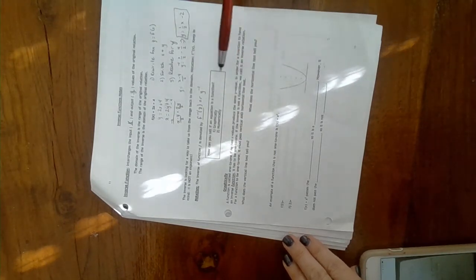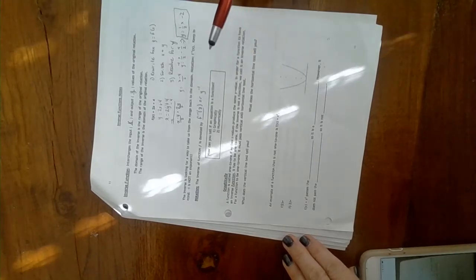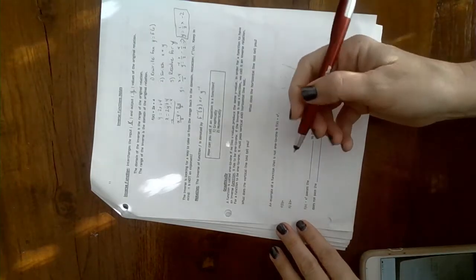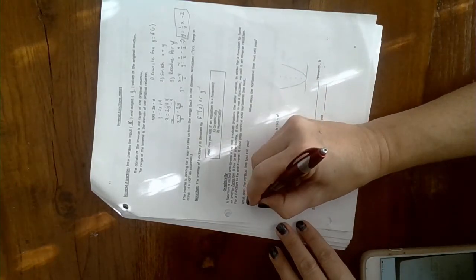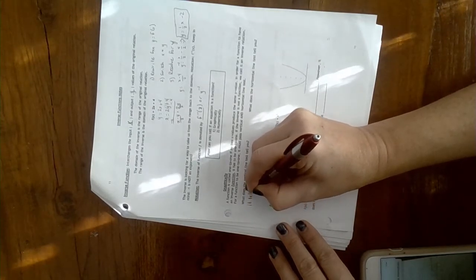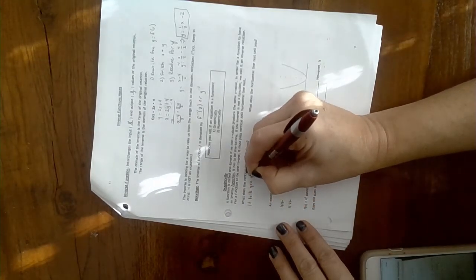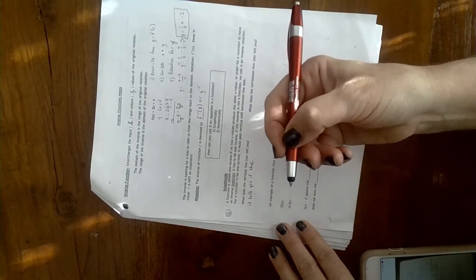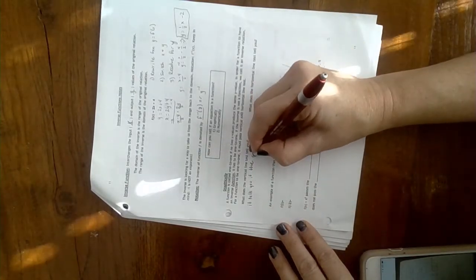For a function to be one-to-one, it must pass the vertical and horizontal line test. So we're going to talk about the vertical and the horizontal line test. It says, what does the vertical line test tell you? The vertical line test tells you if the relation is a function.